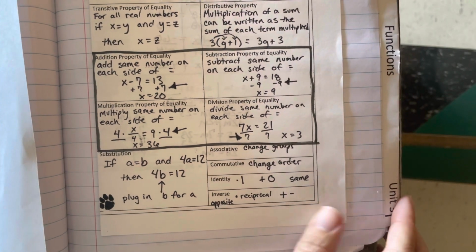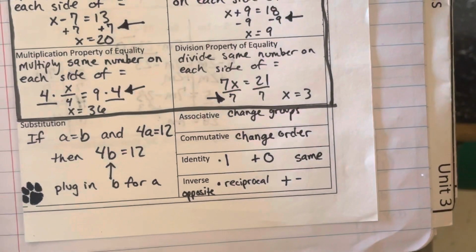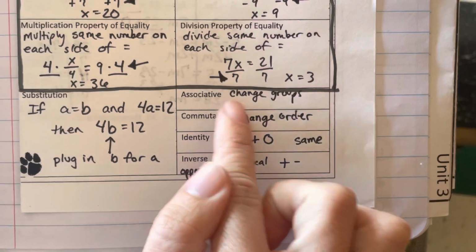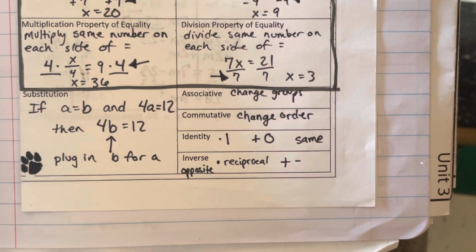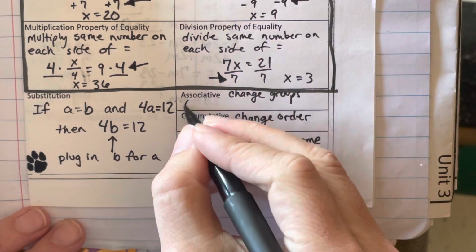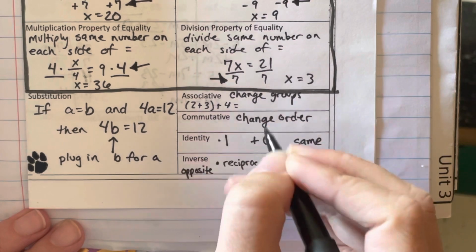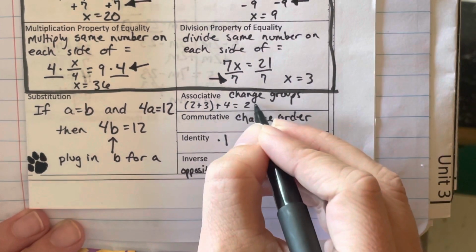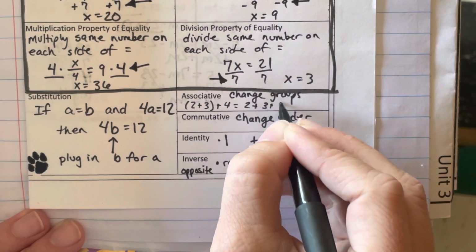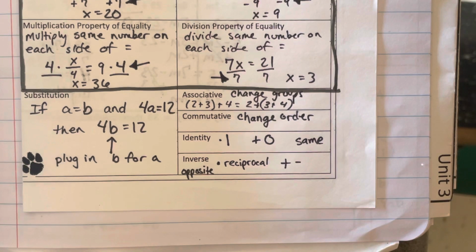And then of course we have all of the properties that are old to us, but are nonetheless very important. Let me move this down a little bit. We have the associative property. Remember, that means we can change groups. What that looks like is that if you had something like 2 plus 3 plus 4 in parentheses, you can associate those differently. We're not changing any order, it's still 2 plus 3 plus 4, but you could group together the 3 and the 4 in parentheses and it would not matter.